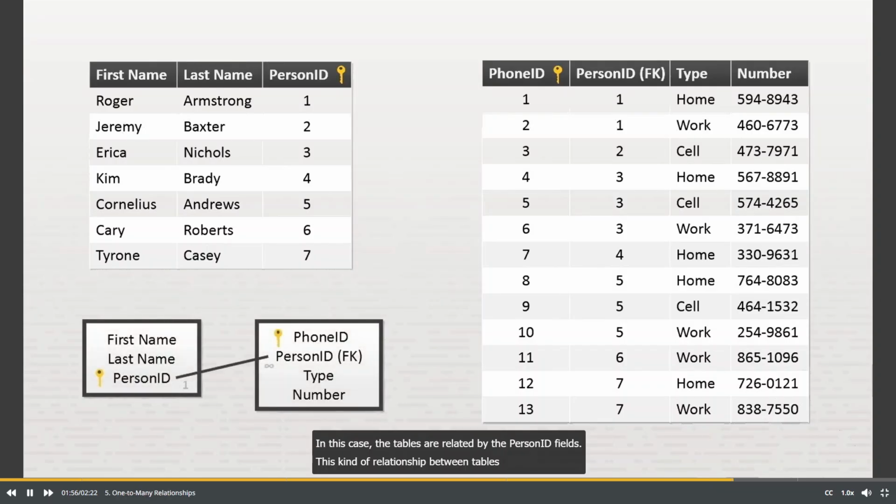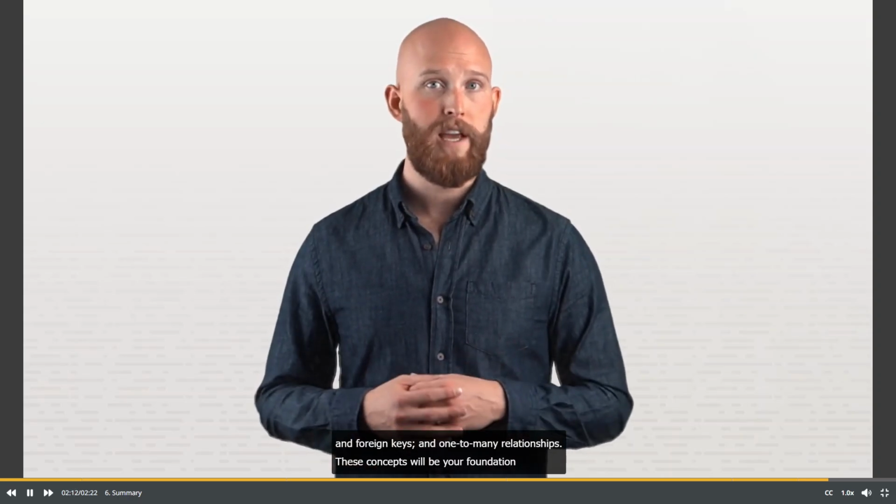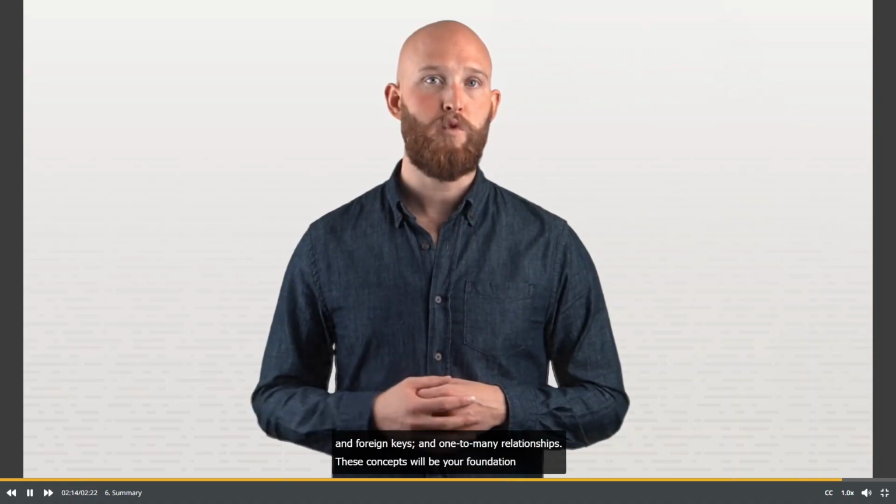This kind of relationship between tables is called a one-to-many relationship. That's because even though each phone number can belong to only one person, each person can have many phone numbers. We've just learned about fields and records, primary and foreign keys, and one-to-many relationships. These concepts will be your foundation as you learn to create Access databases.